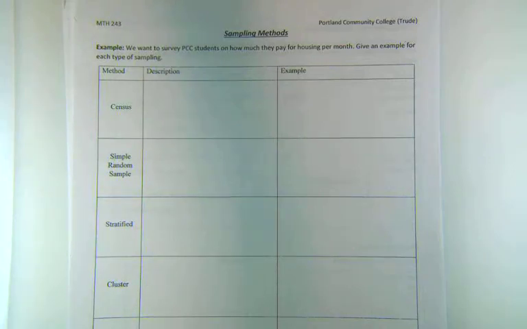So what we want to do here is talk about the different ways that we can collect samples. We're going to describe the method, and then we're going to apply it to an example. For us, we're going to look at if we wanted to survey PCC students on how much they pay for housing per month. How could we go about collecting that information to maybe eventually find some average household payment per month?